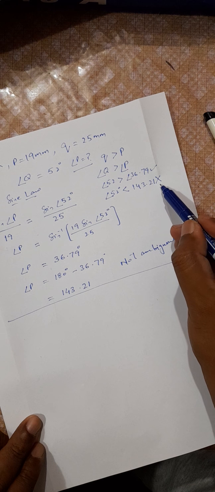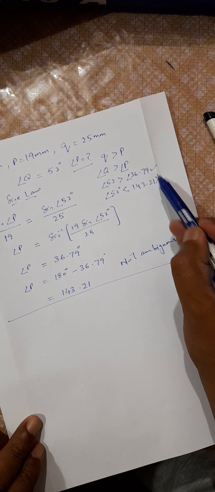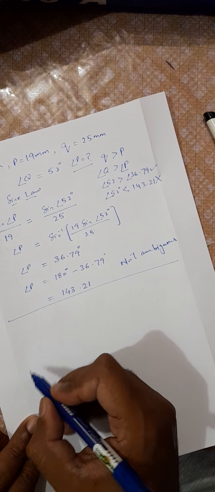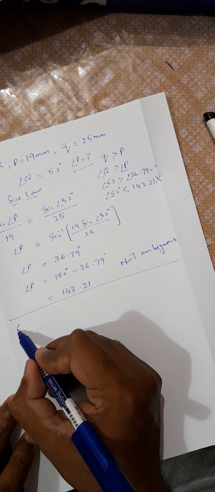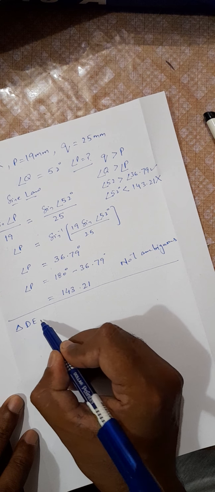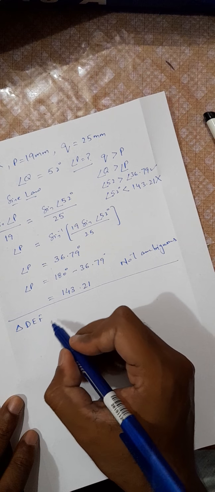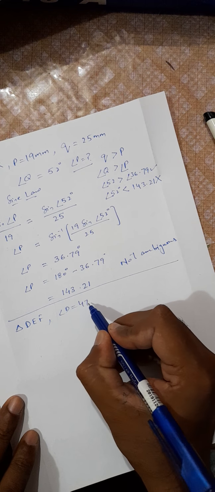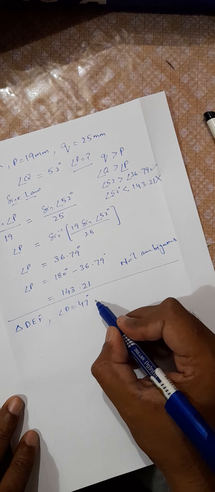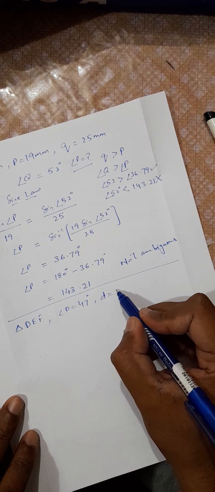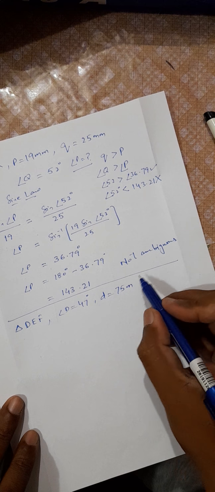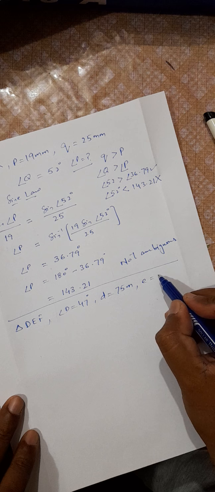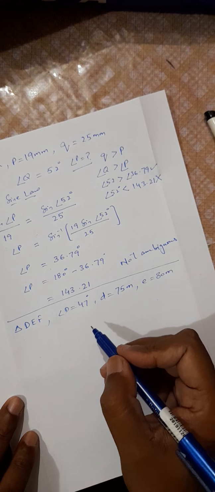This is not ambiguous because one is correct and the second is not correct. When we get both correct, then it will be ambiguous. Now let's see. For example, we have triangle DEF, and angle D is 47, and side d is 75 meters, and e is equal to 80 meters.